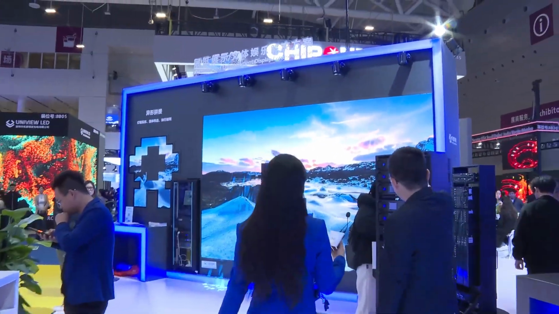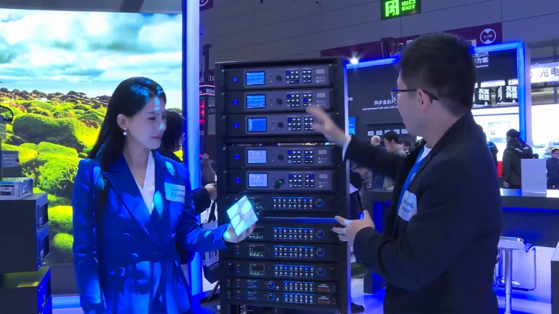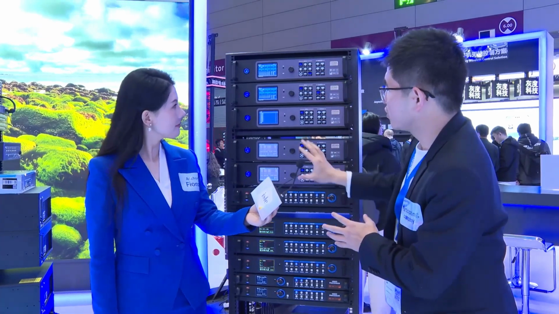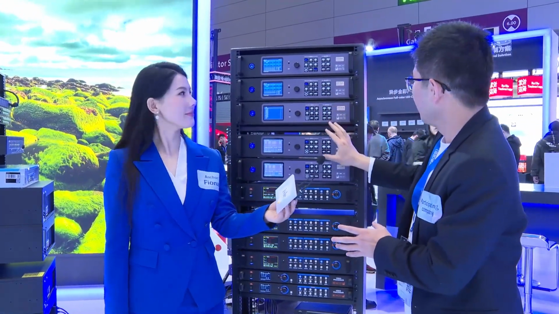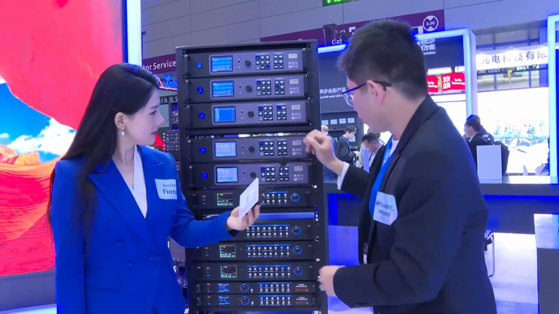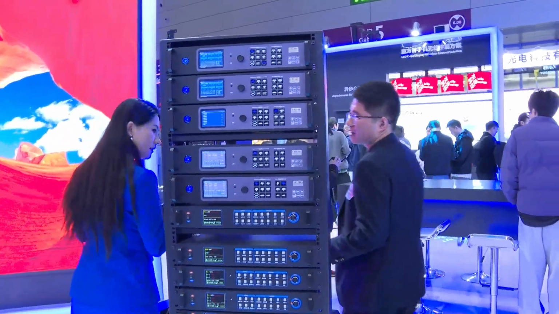This is our video processor. This is a 2-in-1 video processor, and this is the front panel. You can use the button to switch the video input, and you can also switch the video source. Let's go to the back panel.